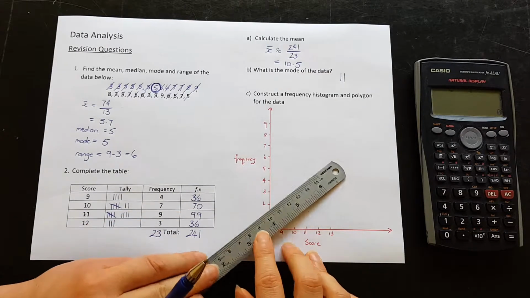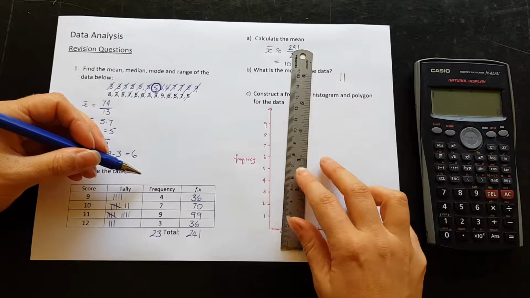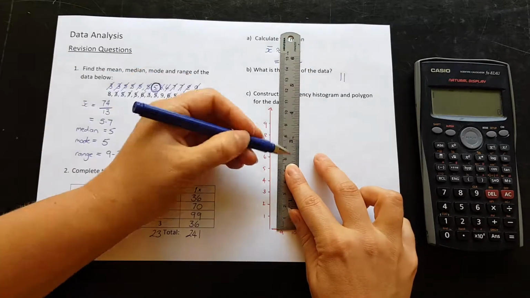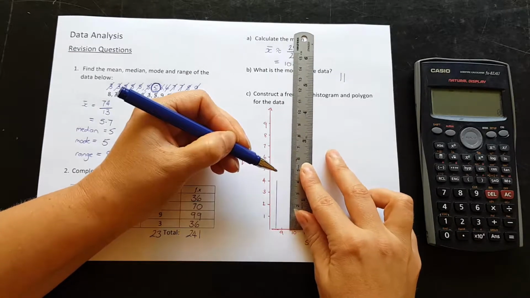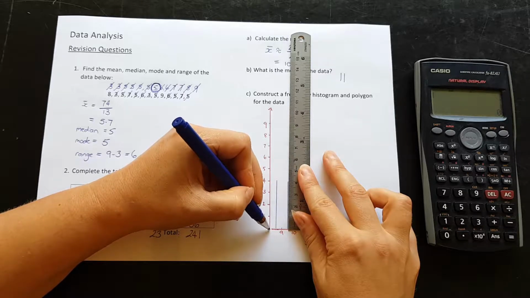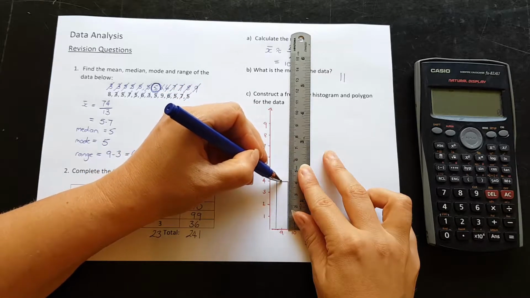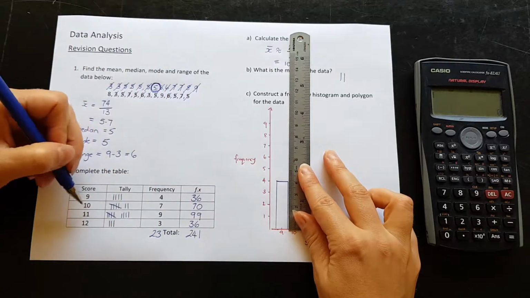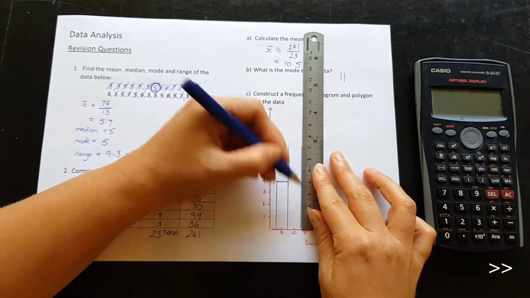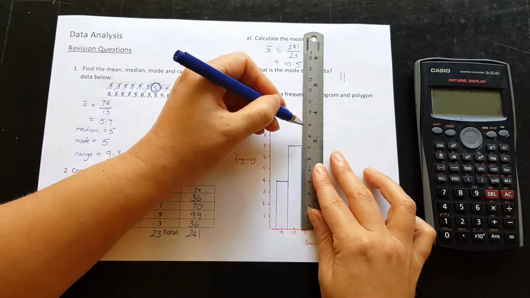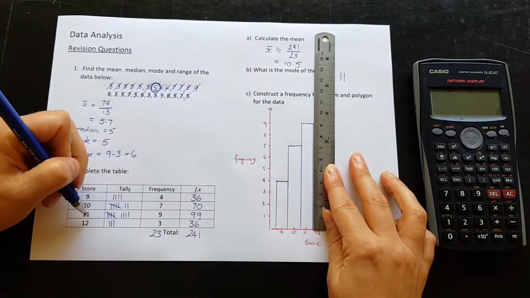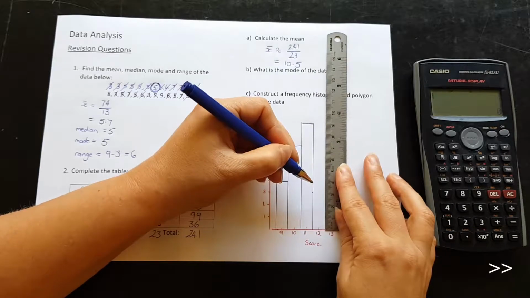Okay, so the frequency histogram is the columns that I need to draw. So the score of 9 has a frequency of 4. The column starts halfway from the beginning to the 9 there, and it goes halfway past the 9. 10 has a frequency of 7. 11 has a frequency of 9. And 12 has a frequency of 3.